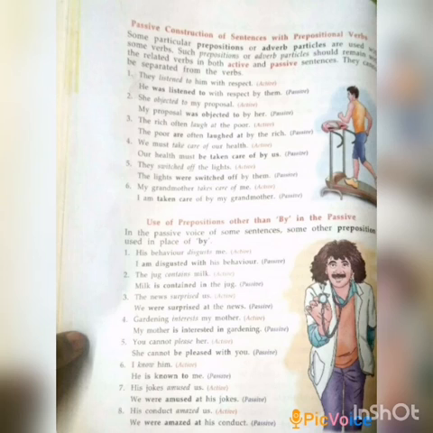So we just remember which preposition is suitable for the sentence. Then it is easy to change. So always remember, if it is a prepositional verb, remember to use the correct preposition. "I know him": here, "He is known to me." Seventh one, "His jokes amused us": here, "We were amused at his jokes." Eighth one, "His conduct amazed us" is active voice. "We were amazed at his conduct" is the passive form.